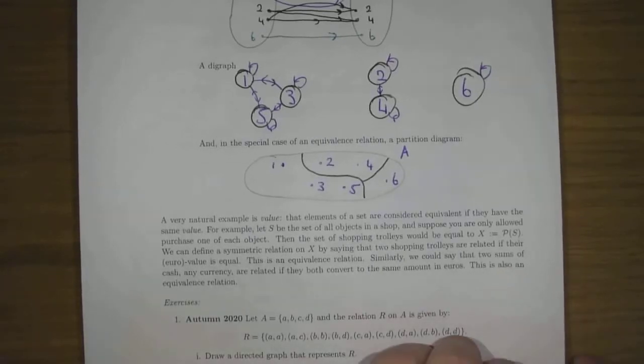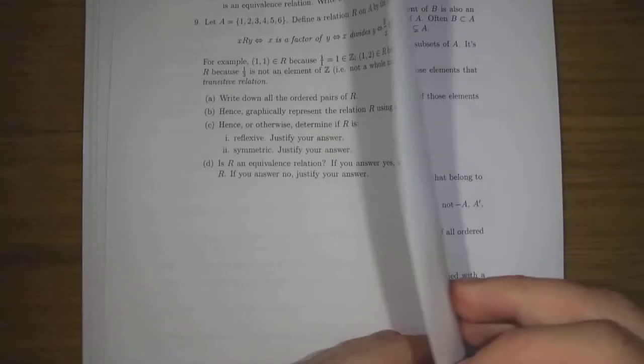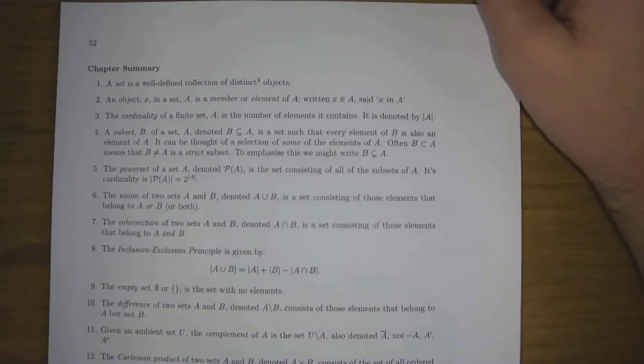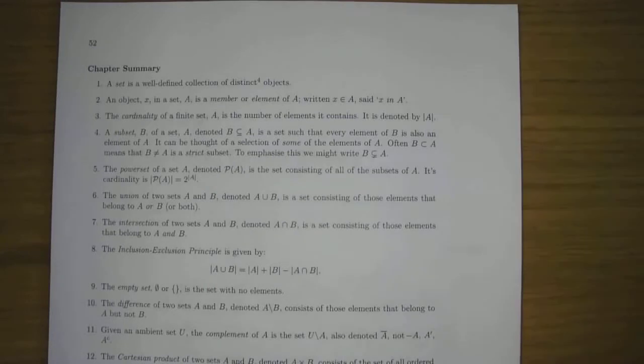Okay, so that's everything on equivalence relations. There's some exercises there. We'll go briefly through a little chapter summary. My recommendation is that you aim to understand everything on this, because we will be building upon this later on in the book, in this module, and also in your maths next semester.